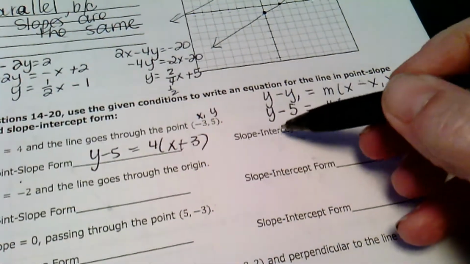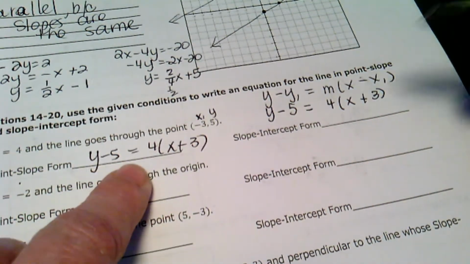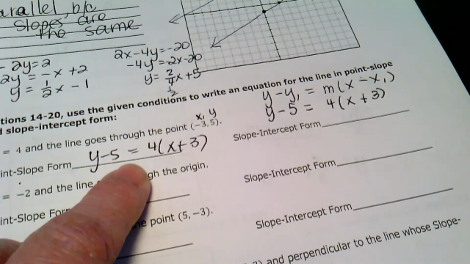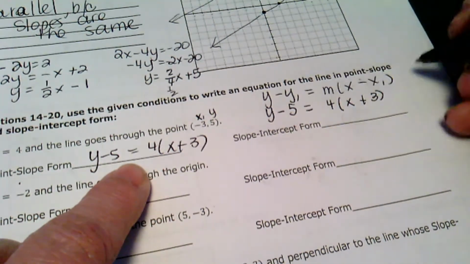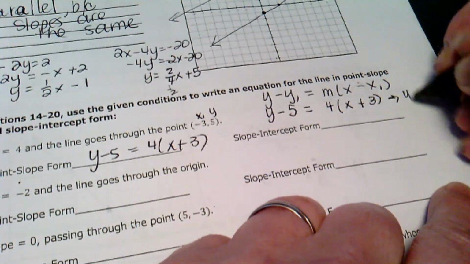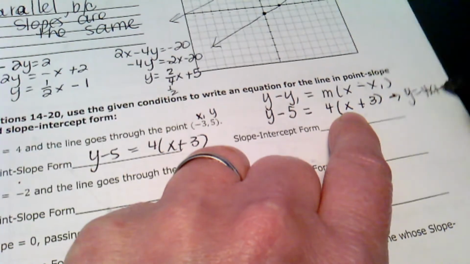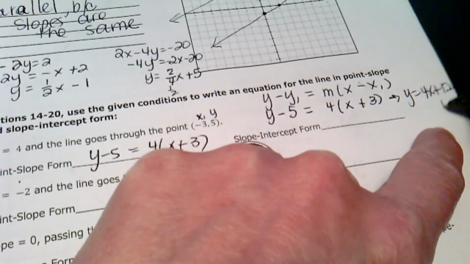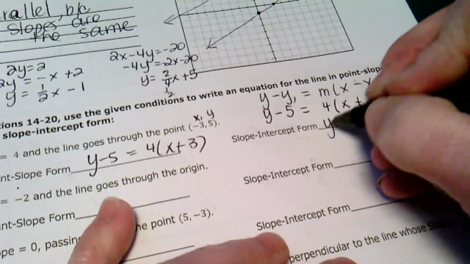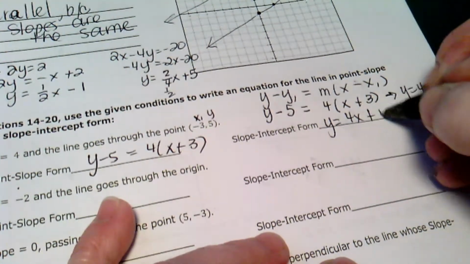And then our slope intercept is to simplify it, and it'll be Y equals. So if I continue over here, I'm going to bring my 5 over and distribute this. 4x plus 12 plus 5. Then I'll have Y equals 4x plus 17.